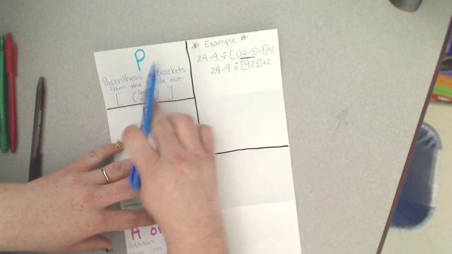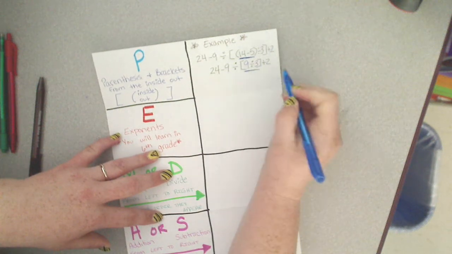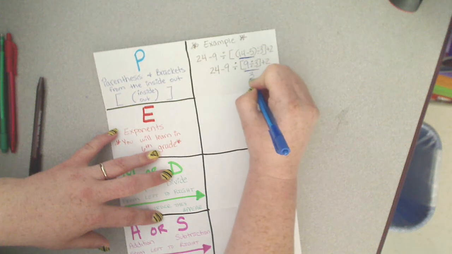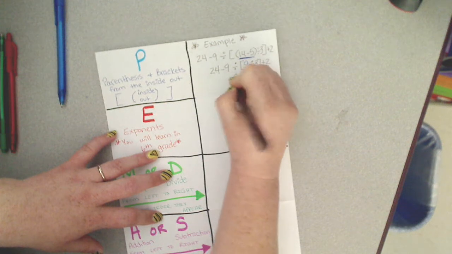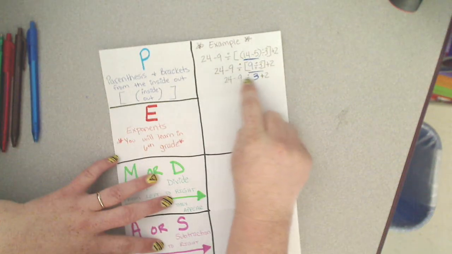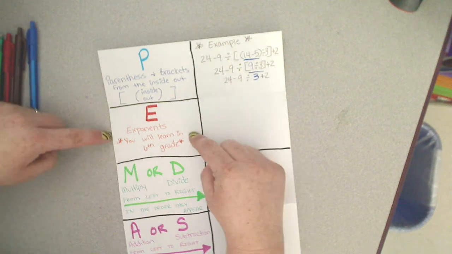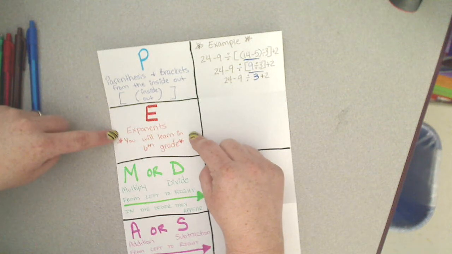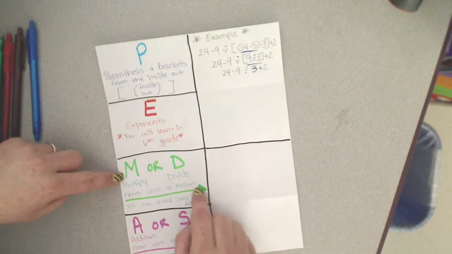Now, we still have a bracket, so we're still in the P portion. So 9 divided by 3, that's what I'm working on right now. 9 divided by 3 is 3. Go back and rewrite everything else I have not done yet. Okay. Now, I have no parentheses. I have no brackets left. I've solved all of them. So I move on to the next step, exponents. There are no exponents in this expression, and again, not something you're going to learn this year, so we move on to multiplication or division from left to right in the order they appear.